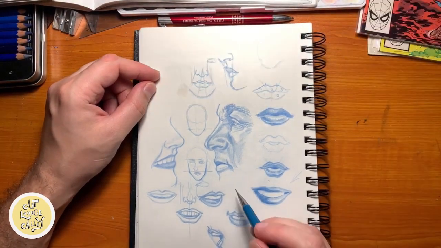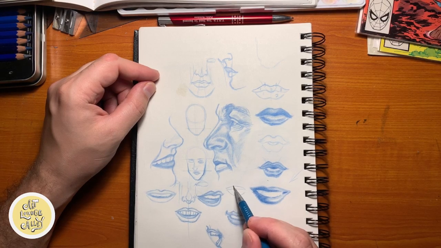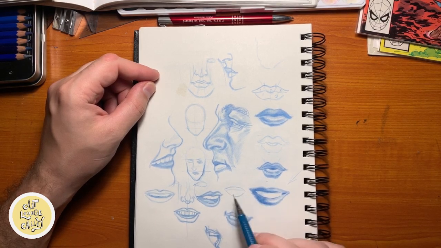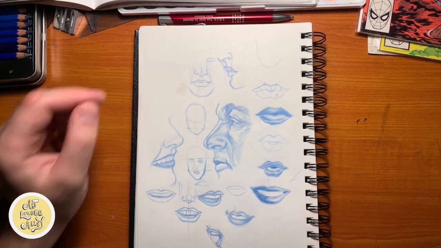You know, there's a difference obviously from doing something so simple as this for a mouth and that, right? It's noticing the variation in the lines as you're drawing the lips.